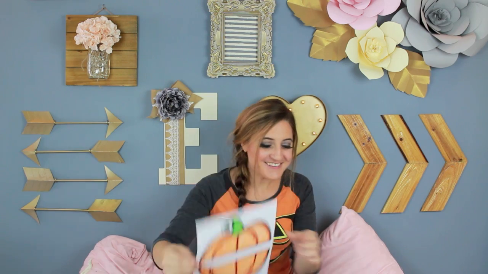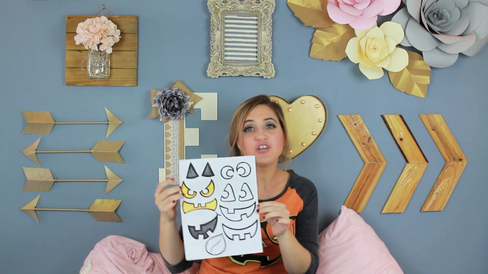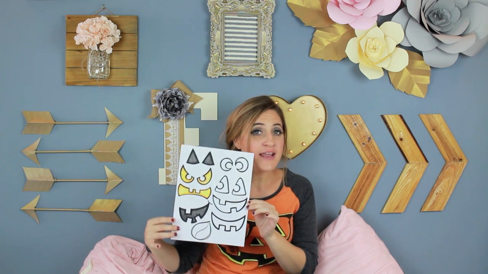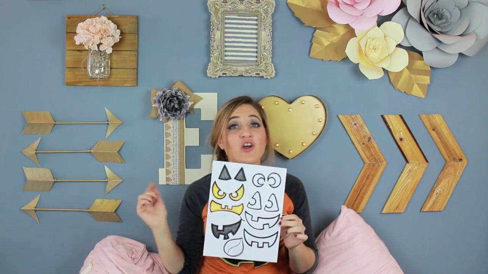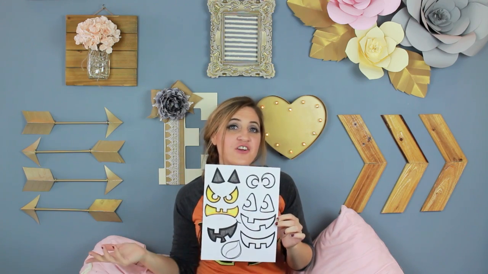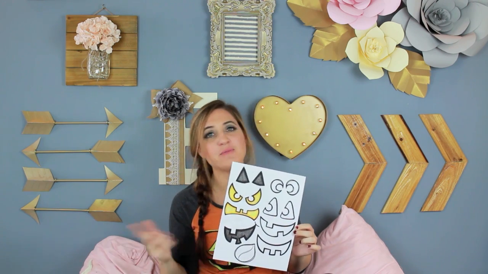The next page is the top and bottom of the pumpkin that we're going to turn into a jack-o'-lantern. And the third page here are different options that you have to create your jack-o'-lantern. If the students don't like any of these options, they can always just draw in their own, or they can use other creative ideas such as construction paper, tissue paper, whatever they like.